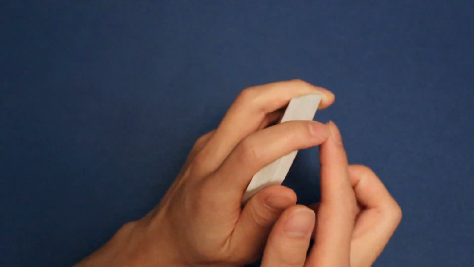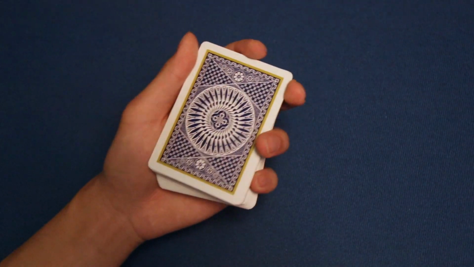But if you apply more pressure with your middle finger and your thumb, then you shouldn't have this problem.